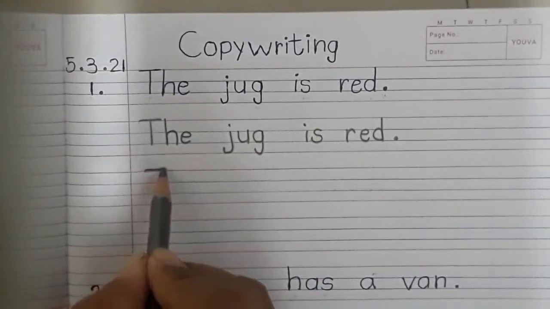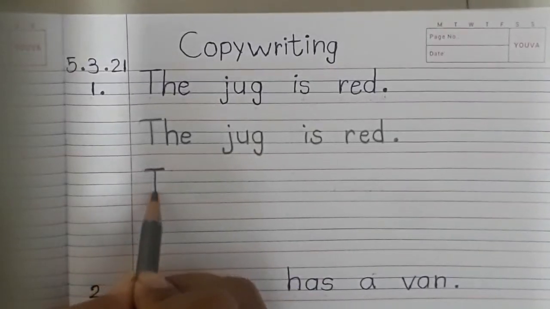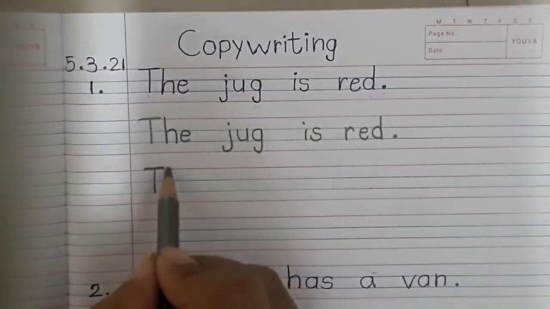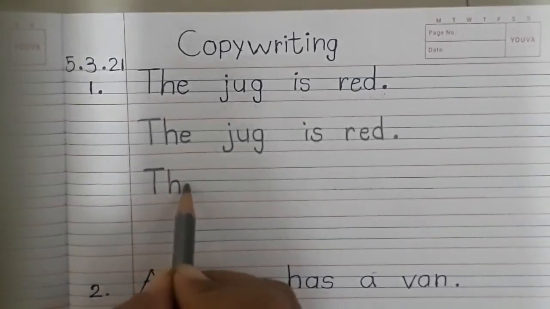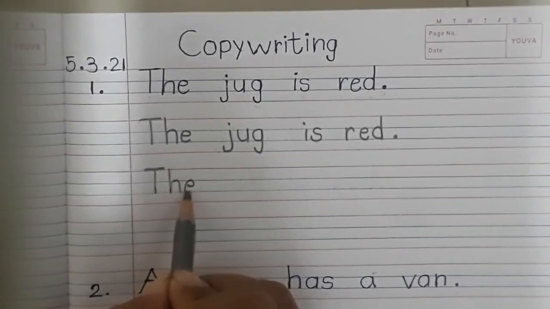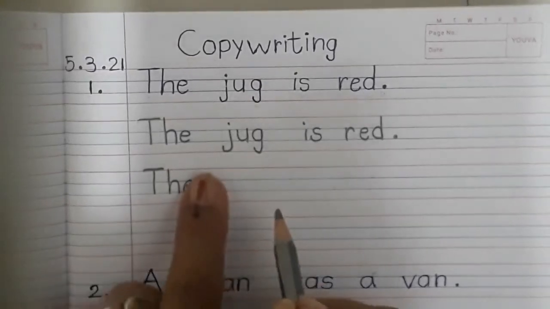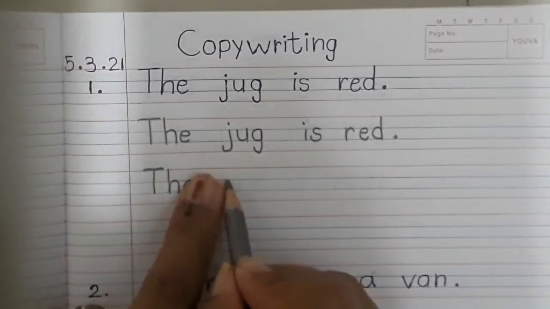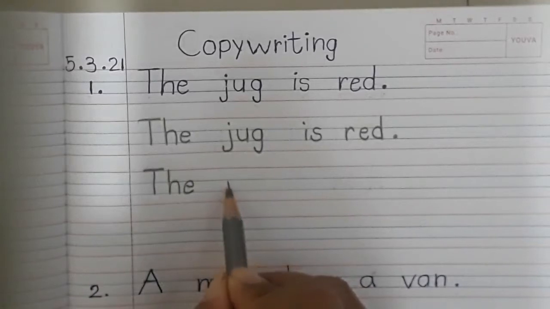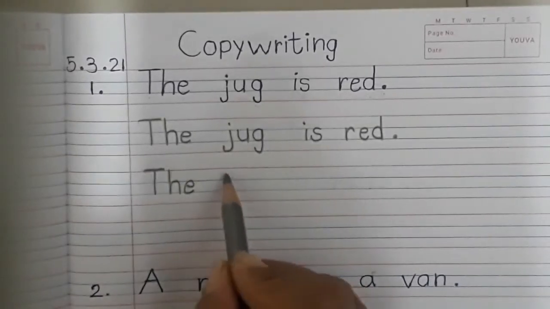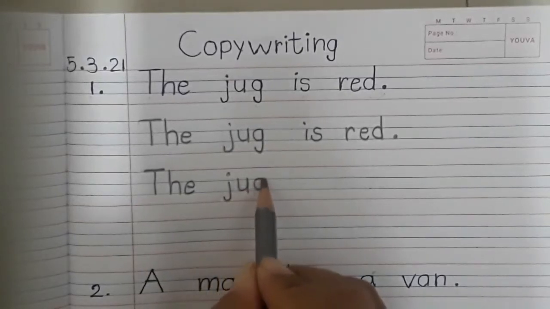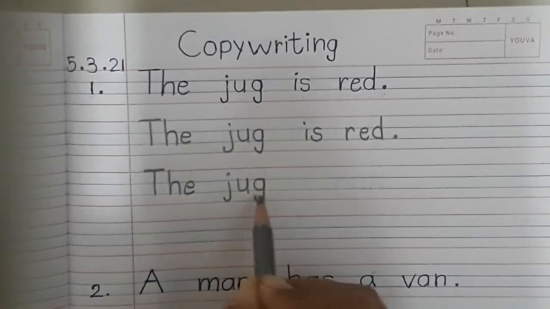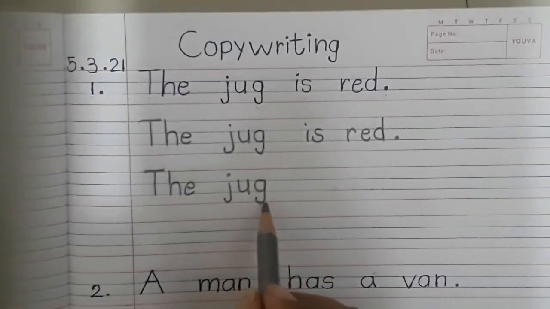Again, THE, the. One finger space. Then JUG, jug.